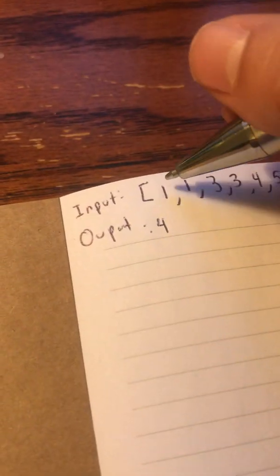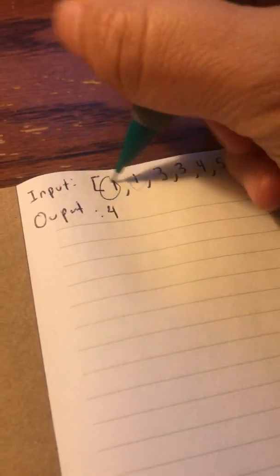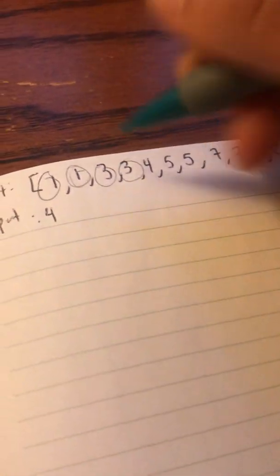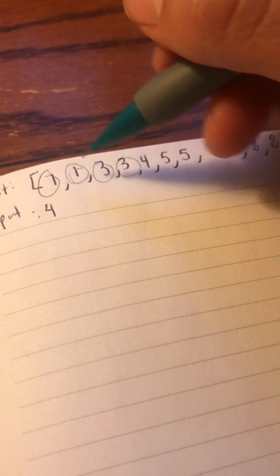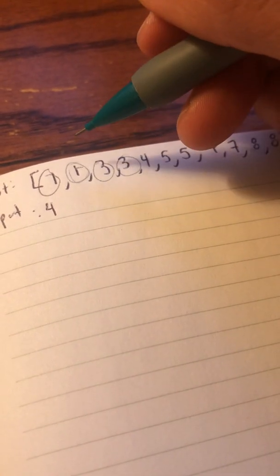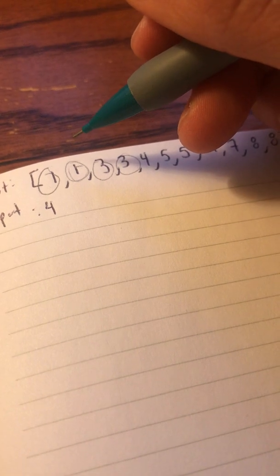So basically we know that each pair has a start and an end. It has a start and an end, start and an end. And for example, with 3, our end is going to be, let's see, 0, 1, 2.